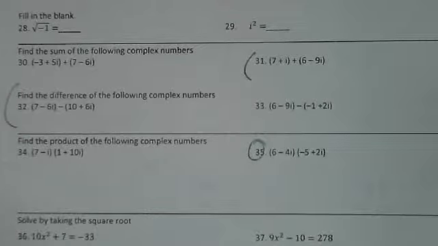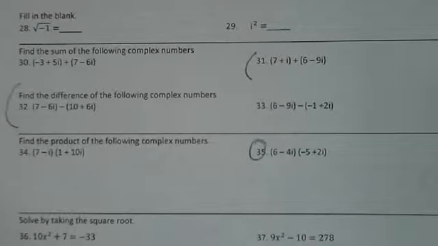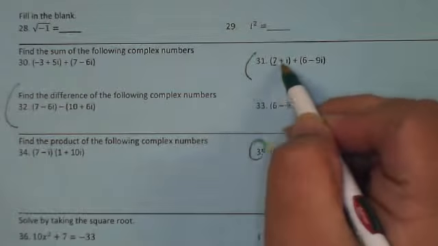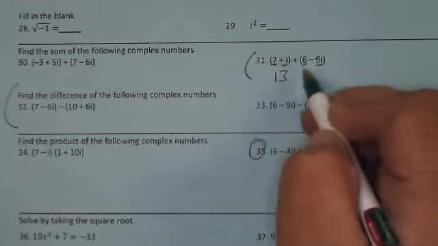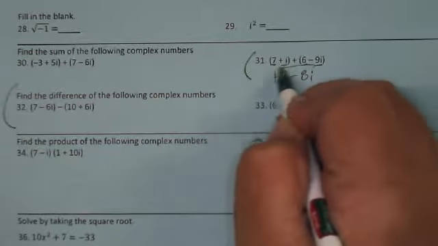This is page 2 of the Algebra 2 review. I'm trying my best to go through this and get you prepared for the test. I'm going to try to do some relevant problems. Find the sum of the following complex numbers. 7 and 6 gives you 13, and a positive i, and minus 9i gives you negative 8i.